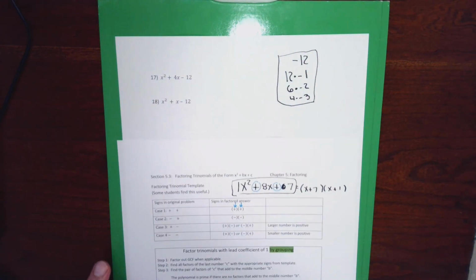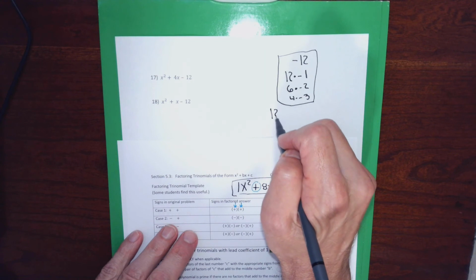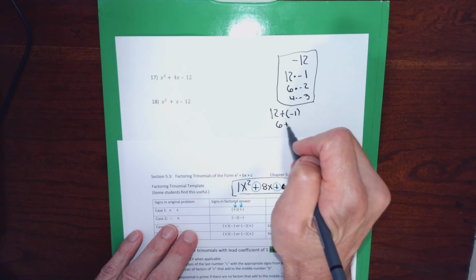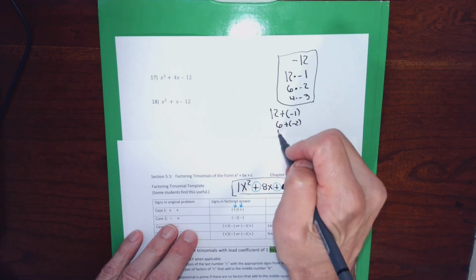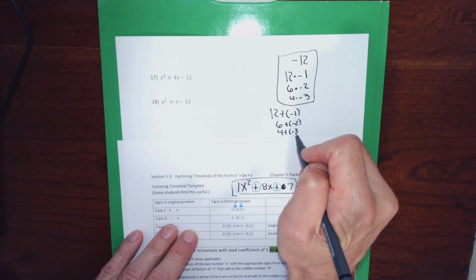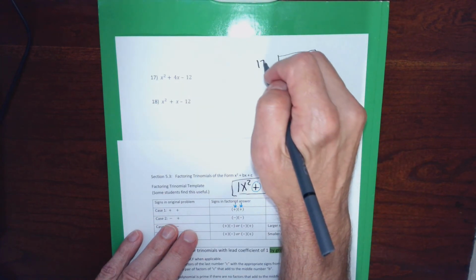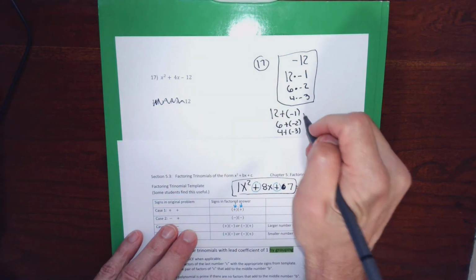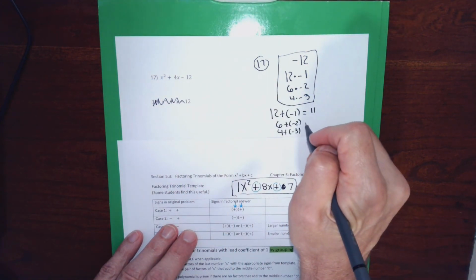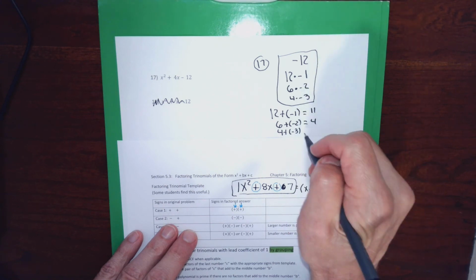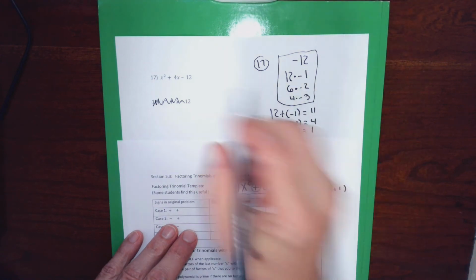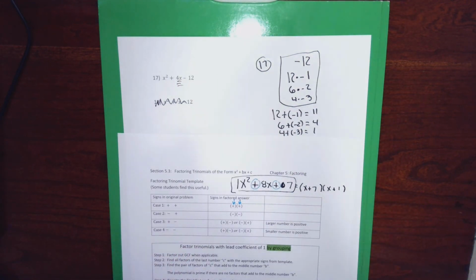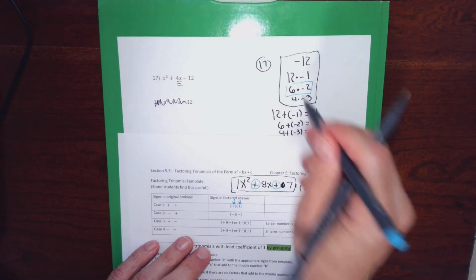Now I'm going to add these and see if I can get the right pair. I'm going to do 12 plus negative 1, 6 plus negative 2, and 4 plus negative 3. So we're doing 17. 12 plus negative 1 is positive 11. 6 plus negative 2 is positive 4. 4 plus negative 3 is 1. I'm trying to shoot for that 4x, so I'm going to need the pair that has 6 and negative 2.